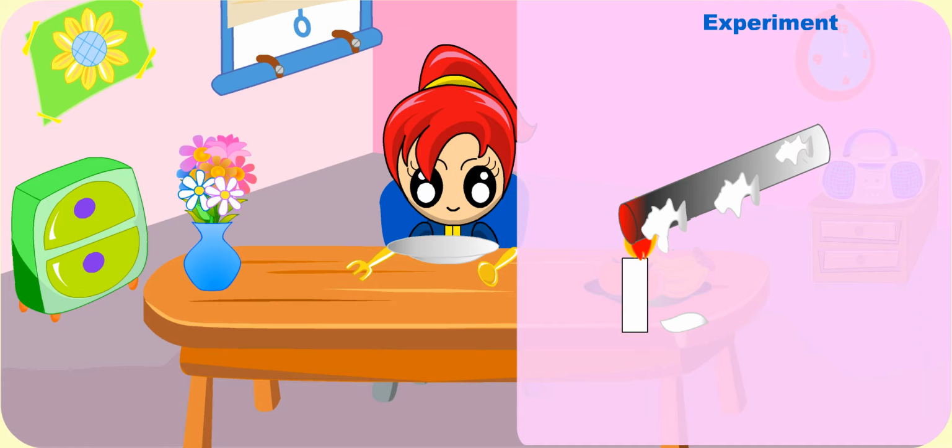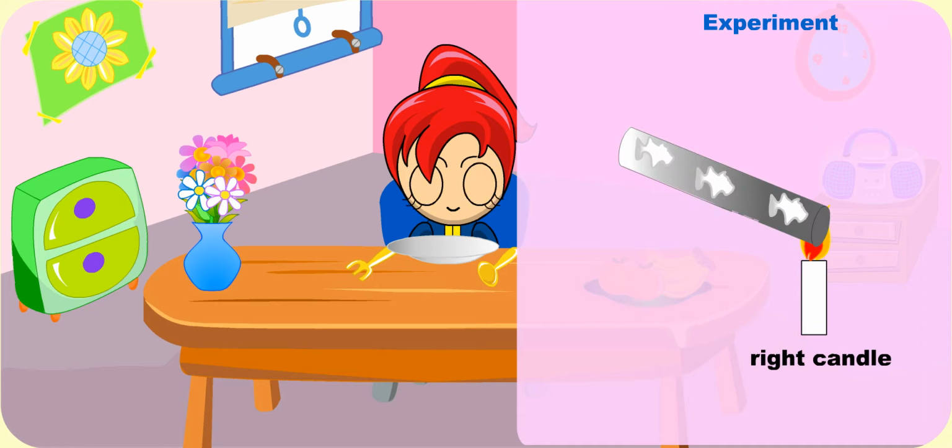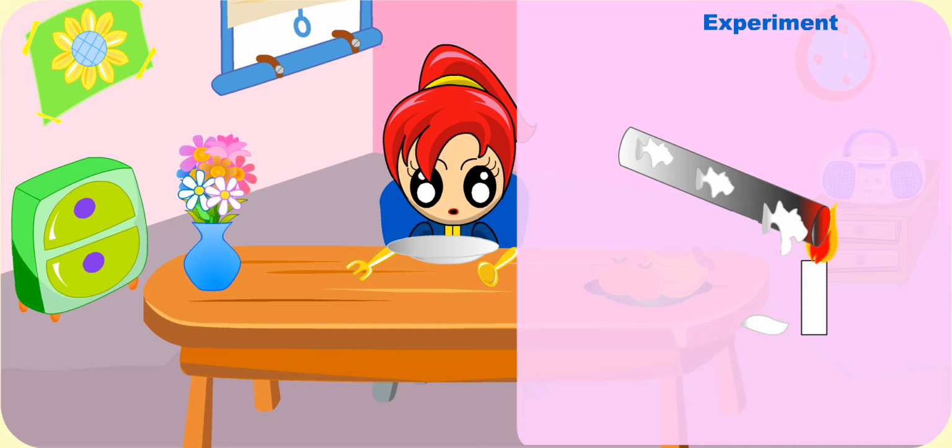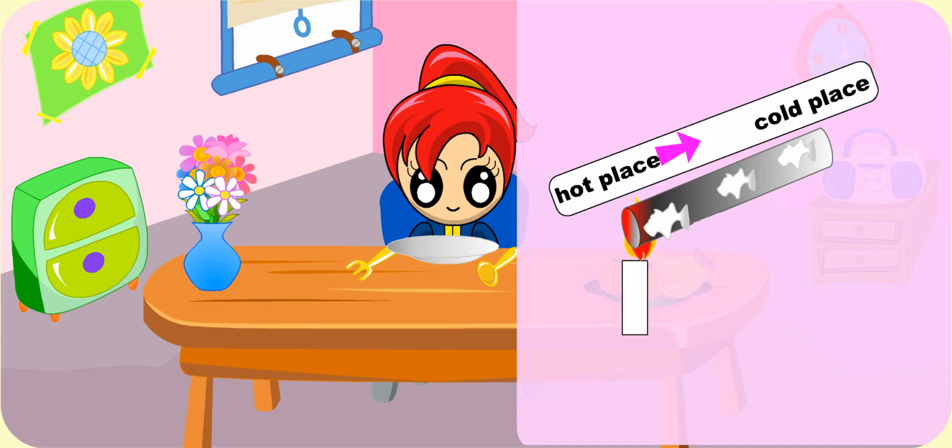Yes. Let's use another new rod, but this time we place the candle on the right instead. The wax melts too. But did you realize that the wax also starts to melt at one end of the rod? Oh, I realized that. It always starts melting at the end where the candle is. This clearly shows us that heat flows from a hotter place to a colder place.